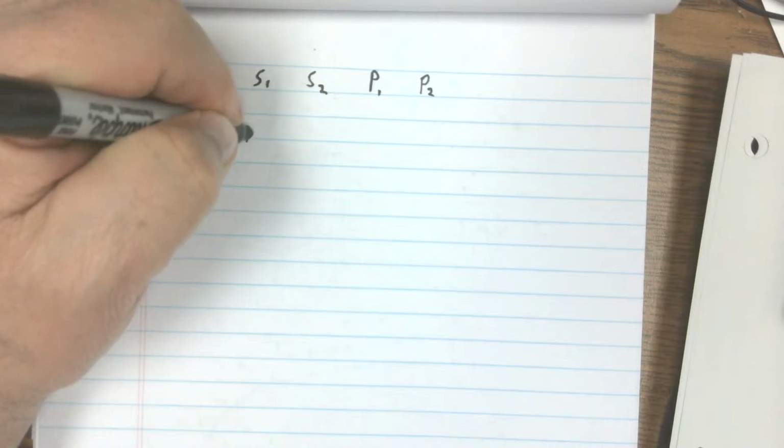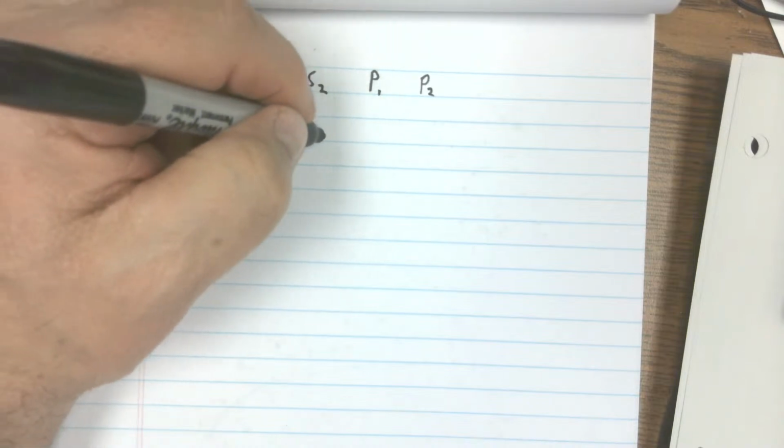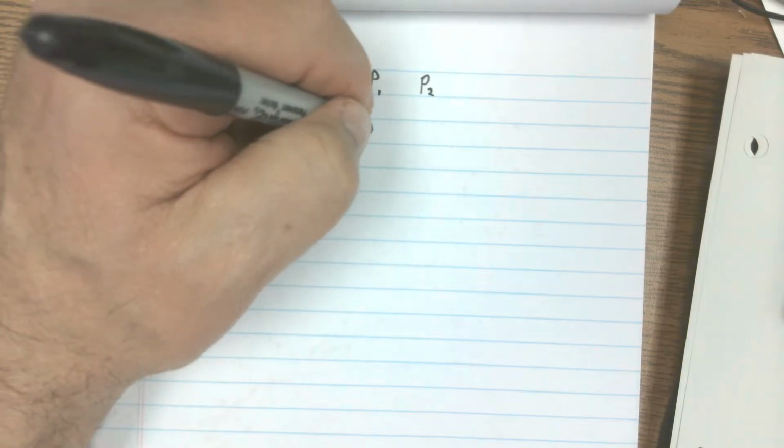Okay, so let me go ahead and put that in there. S1, S2, S1, S2, P1, P2. So this is 10%. This is unknown. This is not used. P1 is unknown, and this is 30.